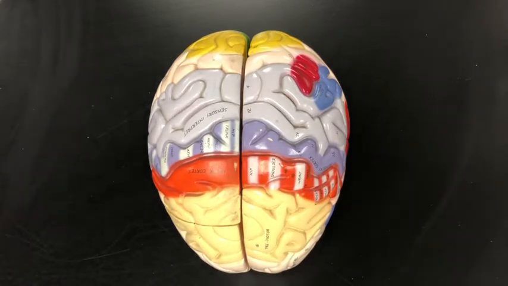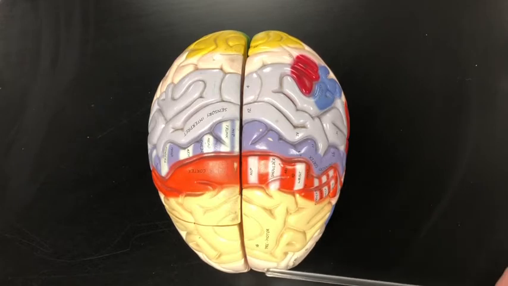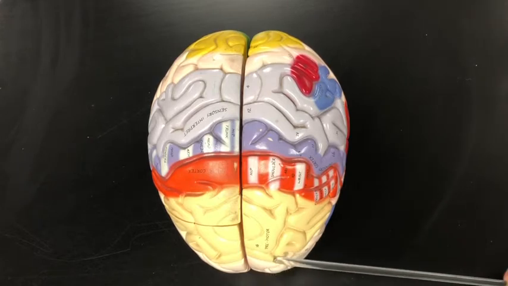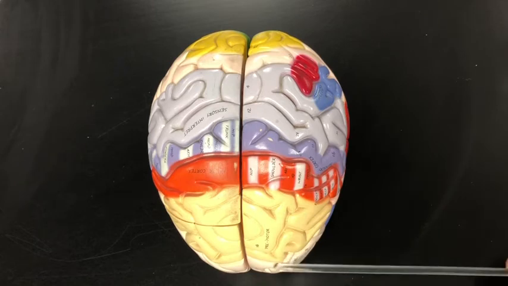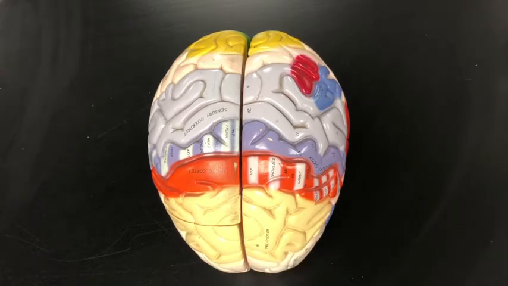We have the left side here, which is more analytical, rational. Maybe think of the left side here as your science, math mind, with language as well. And then over here on the right side, think of that as your creative, art side, emotional side.